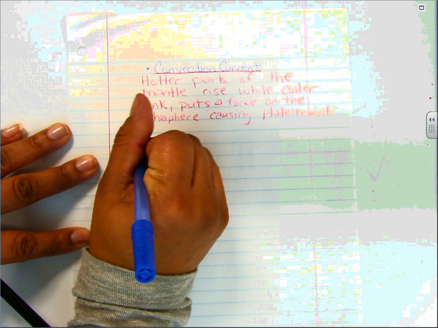The other one is ridge push, which I identified in black, but you could have used any color that you wanted.